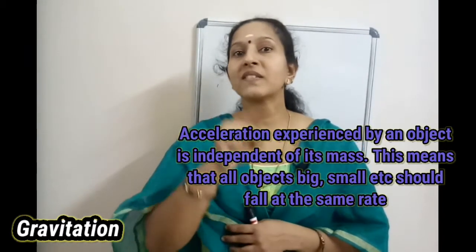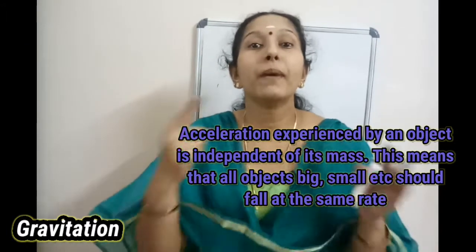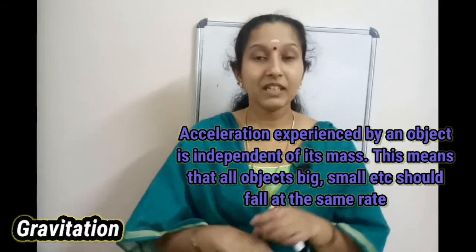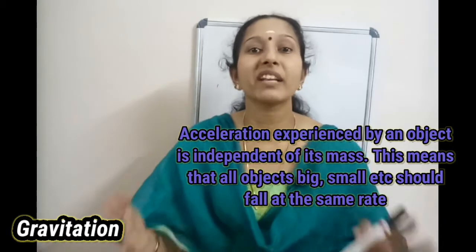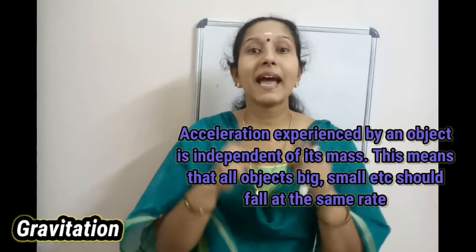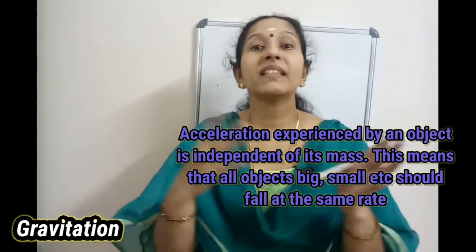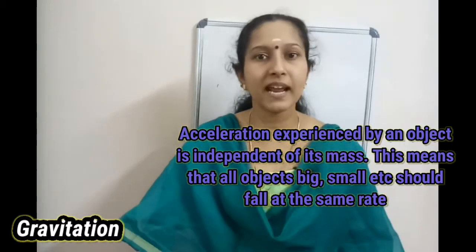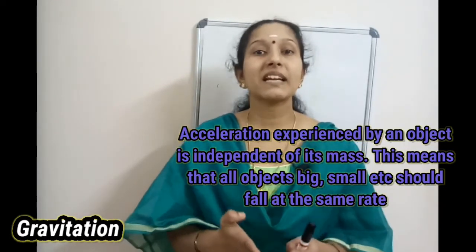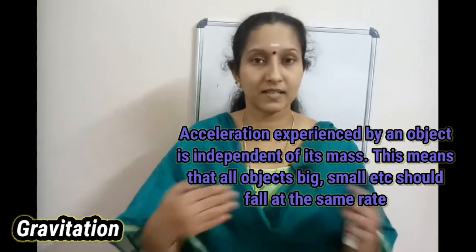But the point we are going to concentrate on here is that this acceleration is independent of mass. It does not depend upon the mass.